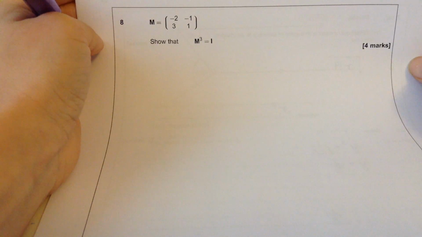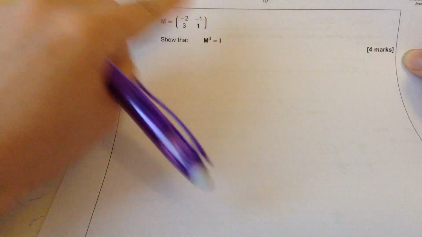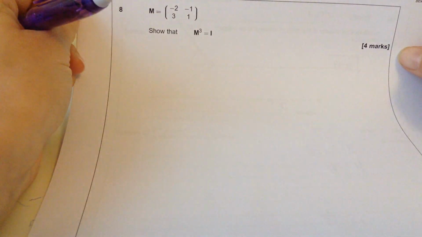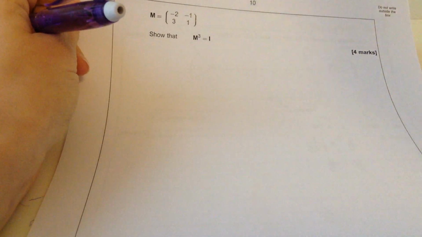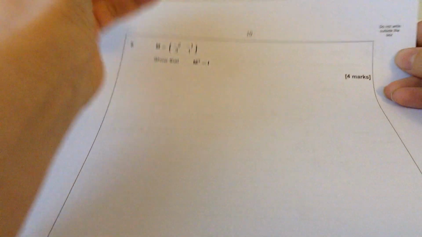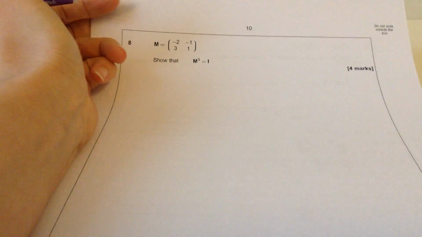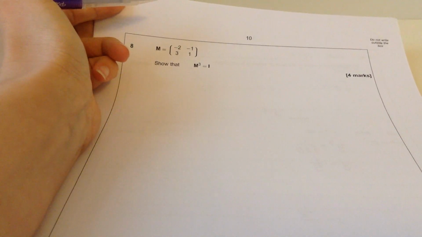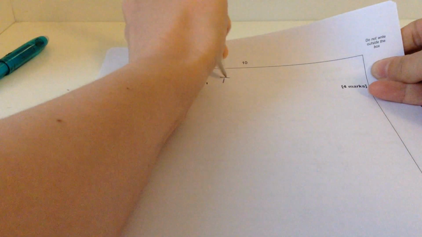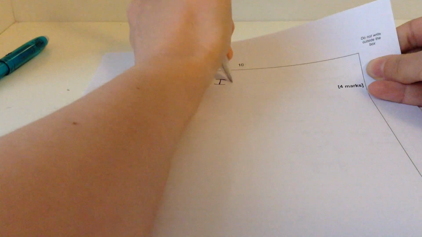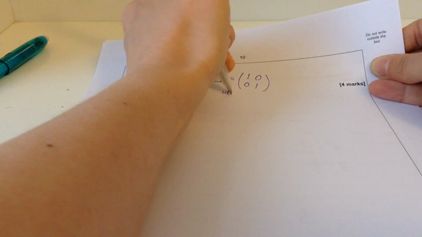Right, we've got a matrix here. M equals minus 2, 3, minus 1, 1. Show that m cubed equals, right, that's the letter I, in case you were wondering, because it's a bad font, to be honest, because that could be a lowercase l, or it could be a number 1. But no, it's a capital I, and it's bold. The boldness shows you that it's a vector or a matrix, because vectors and matrices are bold. And I, something you're supposed to know, as a matrix, is the identity matrix, and it is 1, 0, 0, 1. It's called the identity matrix.